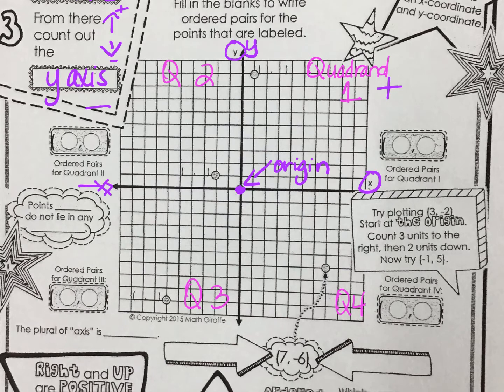Can I just put Q for abbreviating it? That's fine. Okay. Cursive keys are horrible.